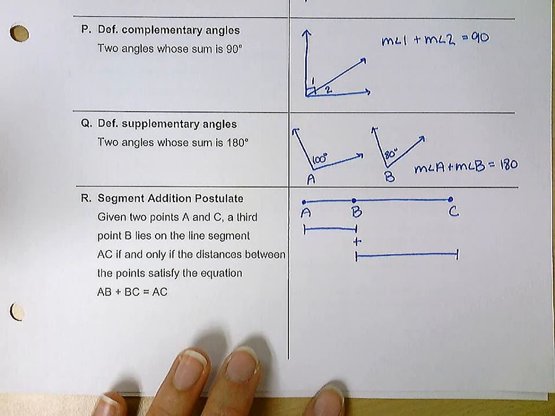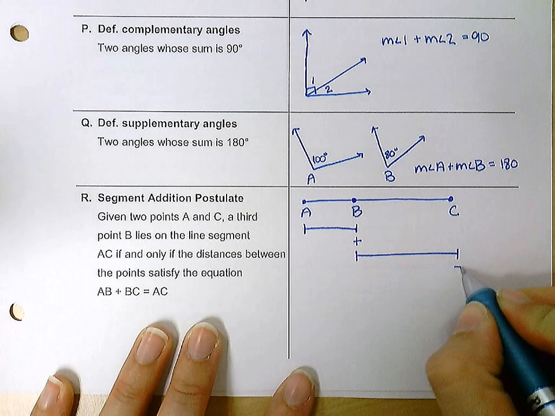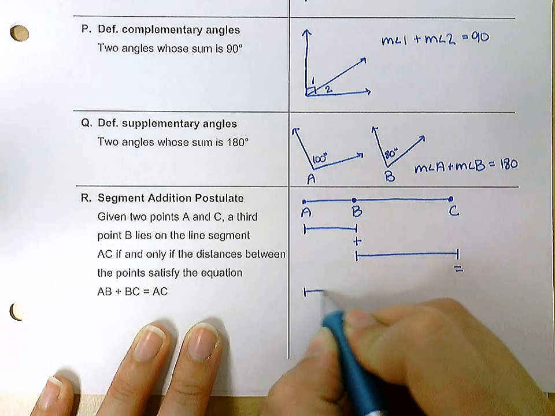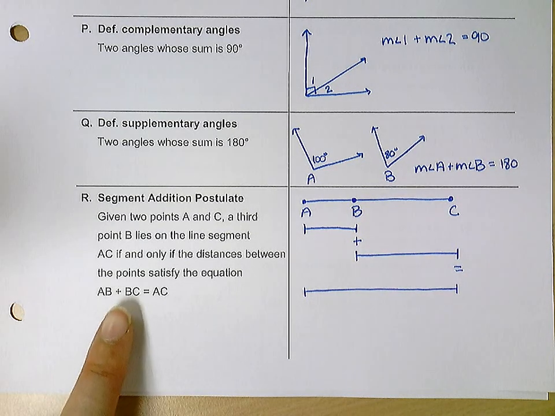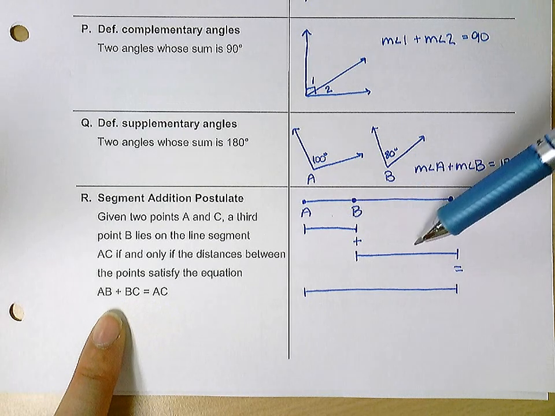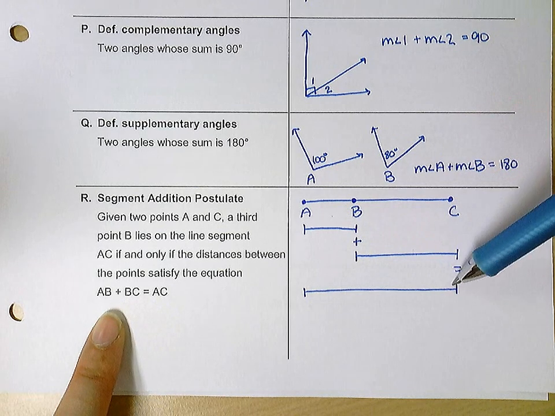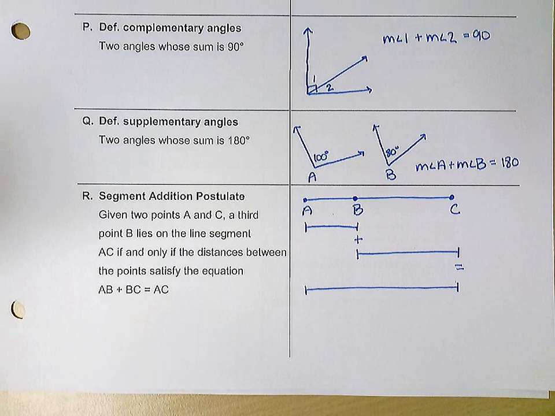So if I add those two smaller segments together, I should get this larger segment here, AC. So that's where they're getting this equation from. So AB plus BC is equal to AC. And we can highlight that equation.